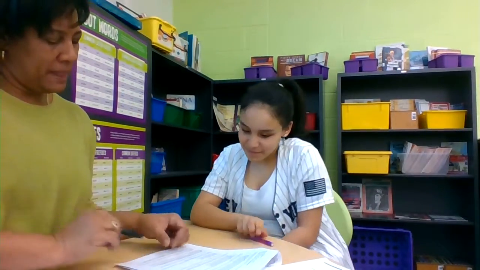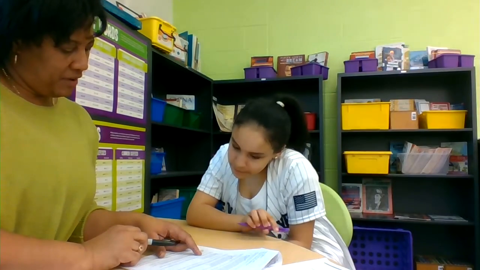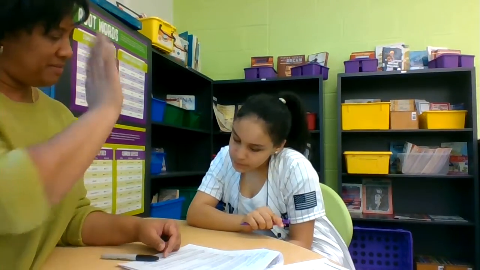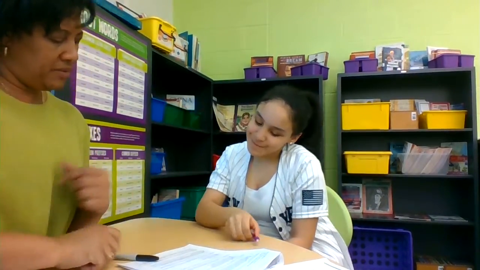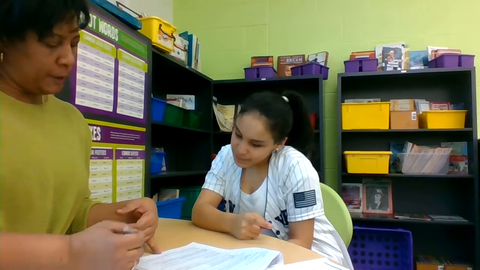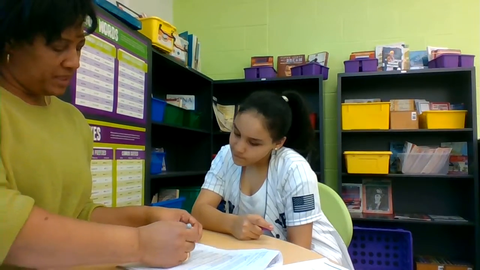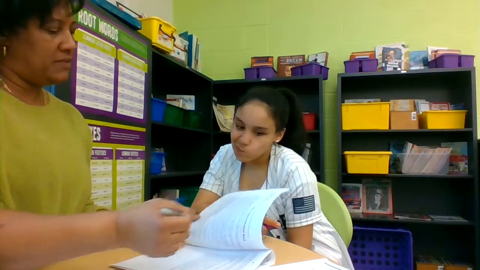Good job. RI 5.8. Yay, very good, very nice. And also this open-ended one, you did very well on that one too. I have those papers that I corrected and read. Beautiful, loved it, really loved it.